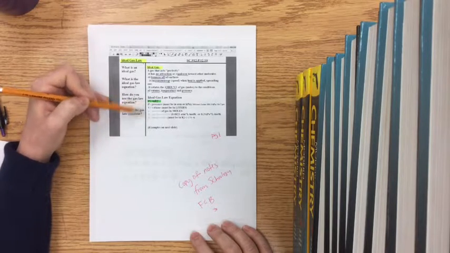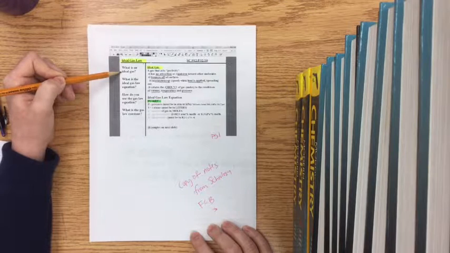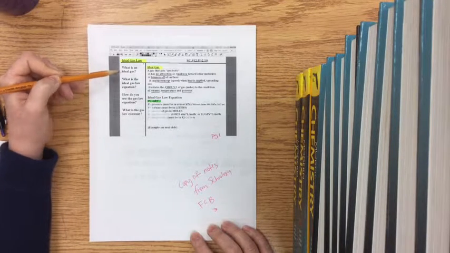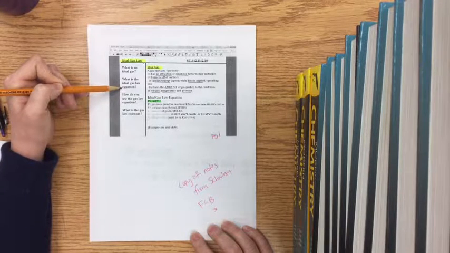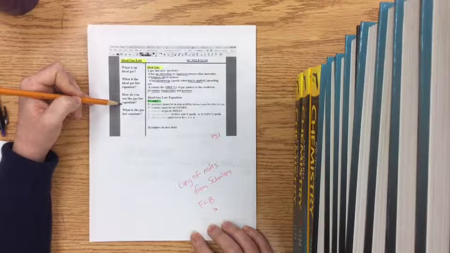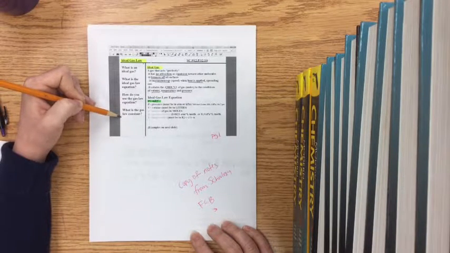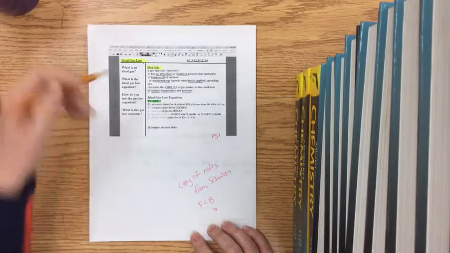And so I'm going to go through that equation with you. But let's just review our questions. What is an ideal gas? A perfect world gas with no attraction or repulsion between molecules. What is the gas law equation? That's PV equals nRT. How do you use the gas law equation? We're going to see that in a couple of example problems. And what is the gas law constant? Again, something that we'll talk about in just a second.